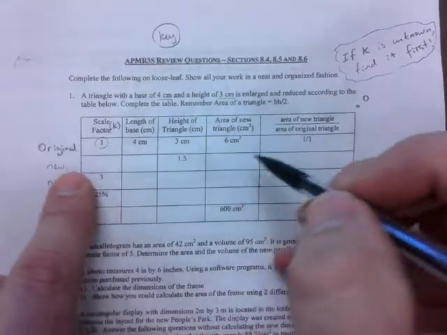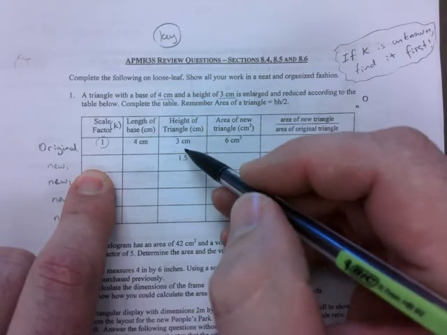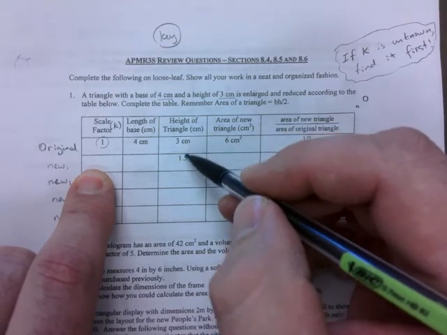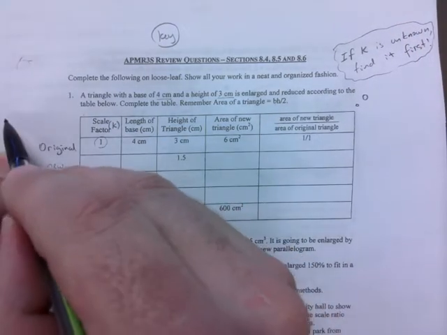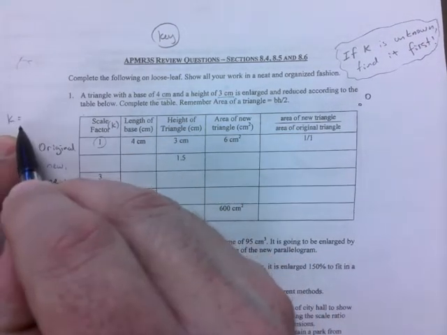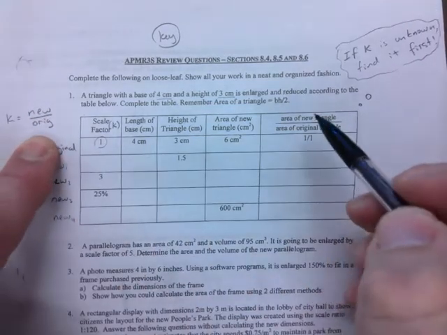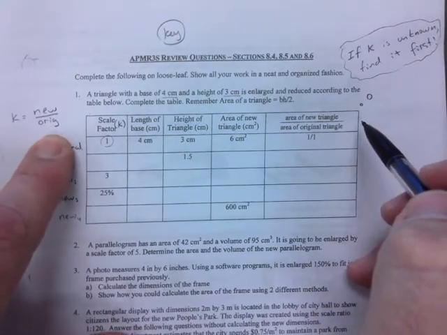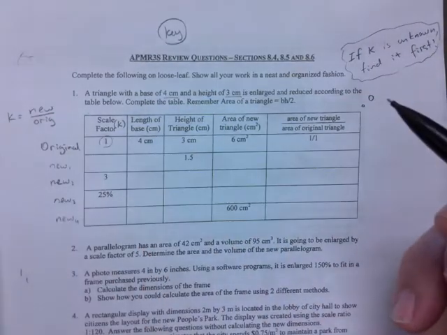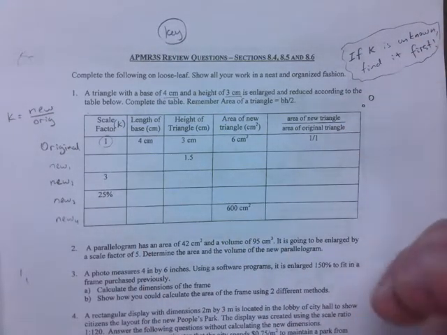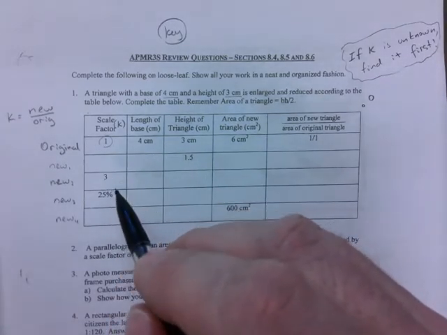All right, so in this case, we don't know what the scale factor is. I have the height of both triangles, and they're both in centimeters, so it's going to be fairly easy. But remember, in this case, I'm going to use k is equal to new over original. These are the terms I'm going to use instead of diagram and actual. I'd rather use new and original because copies are being made of a certain shape. There's no diagram or blueprint or anything like that mentioned.